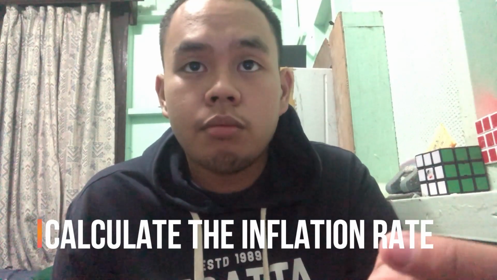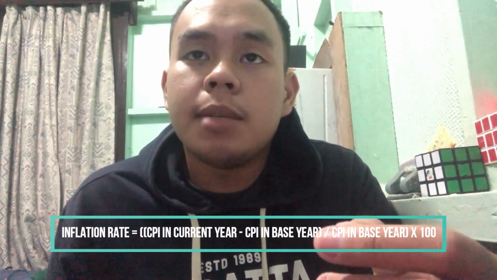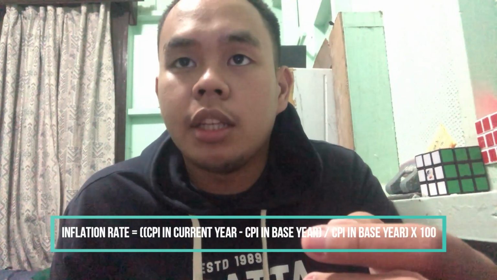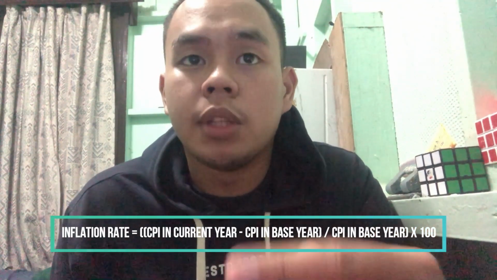After calculating the CPI, we then calculate the inflation rate. The inflation rate is the percentage change in the CPI from one year to the next. It can be calculated using the following formula. The inflation rate equals the CPI in the current year minus the CPI in the previous year, divided by the CPI in the previous year, multiplied by 100. And that's how you get the inflation rate.